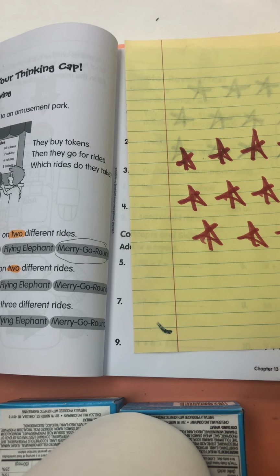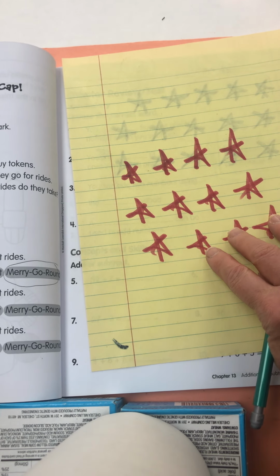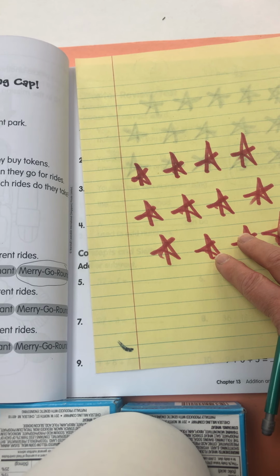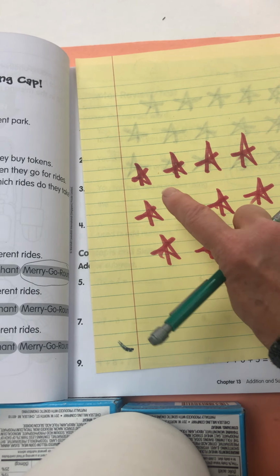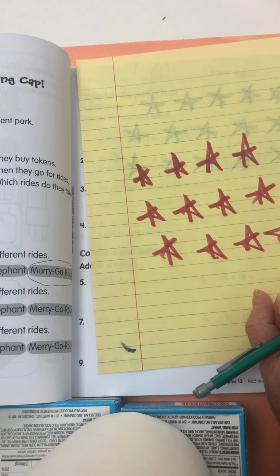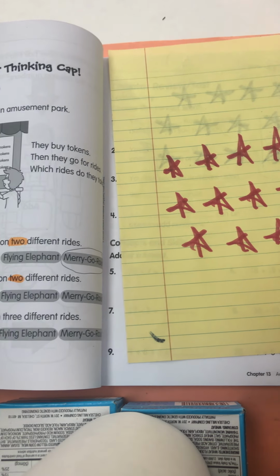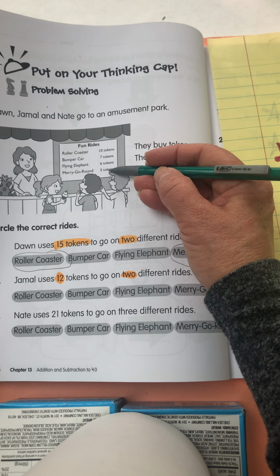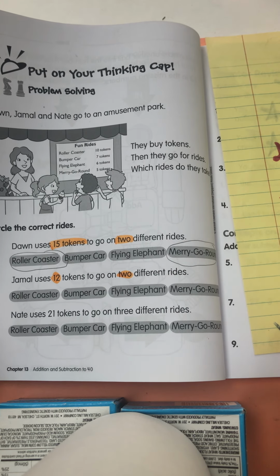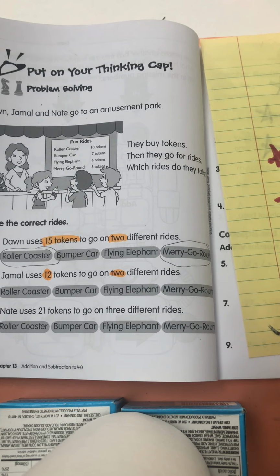So let's see, how can we divide up those 12 tokens into 2 parts, because that's what we're doing, and we're getting 2 rides, and see how many coins or tokens they will require. Okay, so, well, I'm taking a look, and if I did 10 and 5, nope, that's going to be too much. That's 15.